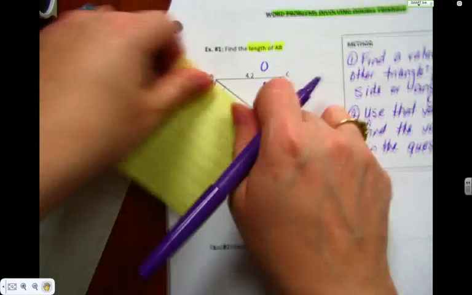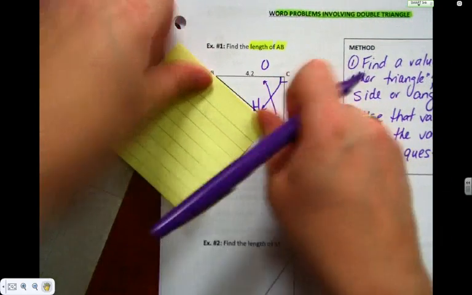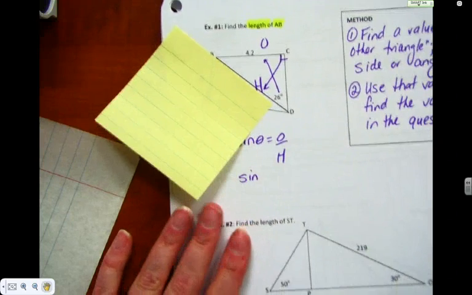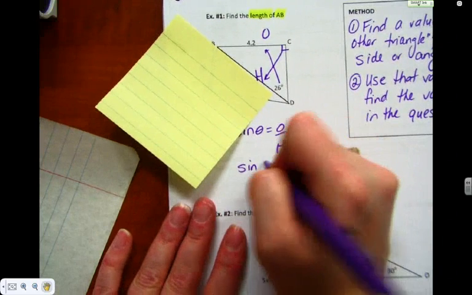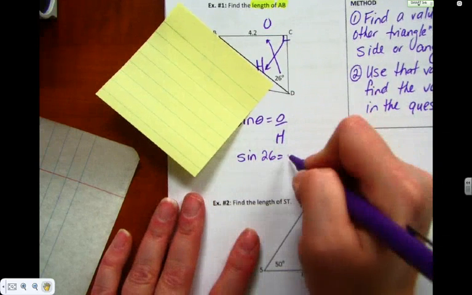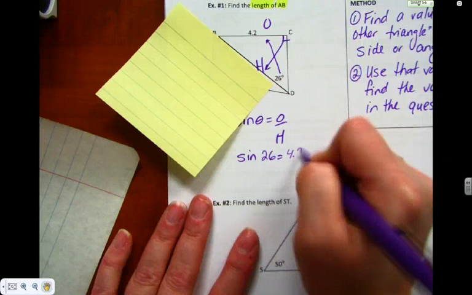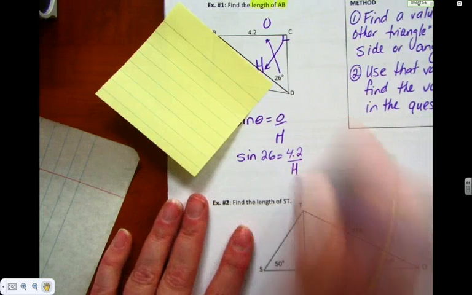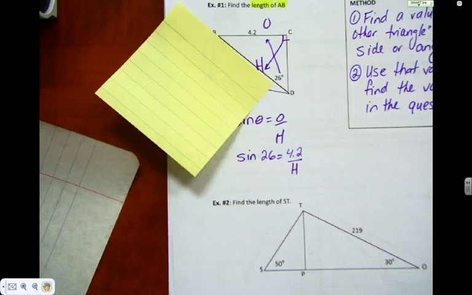I'm just going to use a sticky to cover. Do we have an angle? Okay. Do we have O? Do we have H? Nope, so I'm just going to leave it as H. You can put it in a different variable if you want. H is on the bottom.